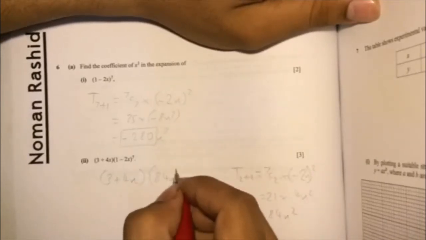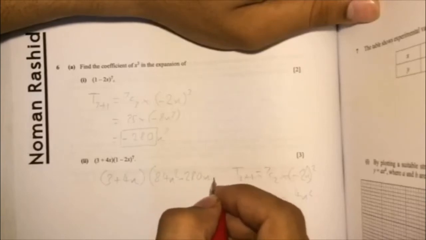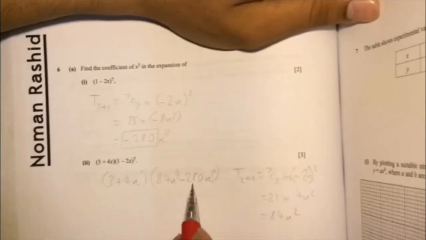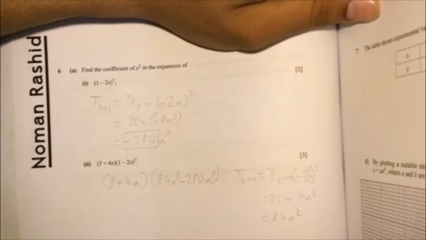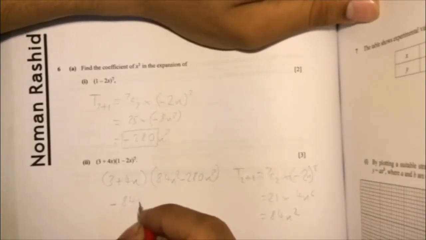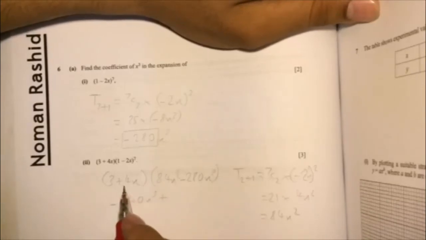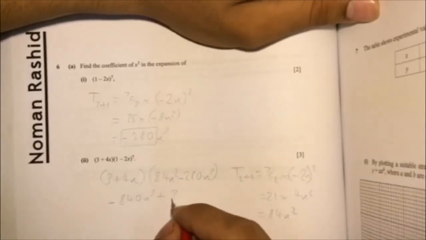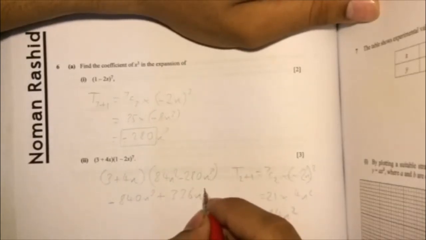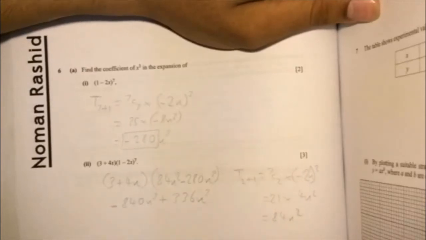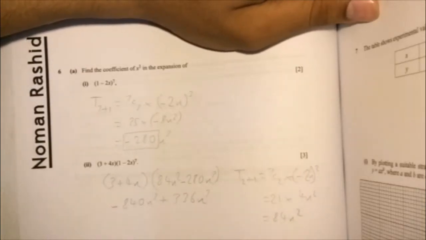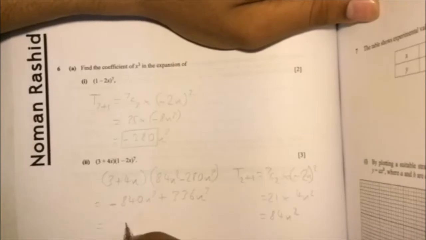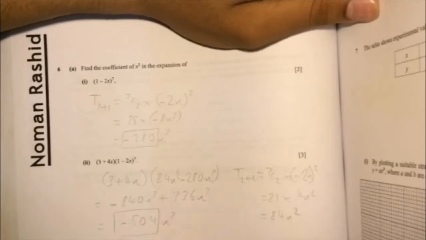So 84x square minus 280x cube. Multiply 3 with minus 280x cube, that will give us minus 840x cube. We multiply 4x with 84x square. 4 into 84 is 336x cube. Now 336 minus 840, this equals minus 504x cube. The coefficient is minus 504.